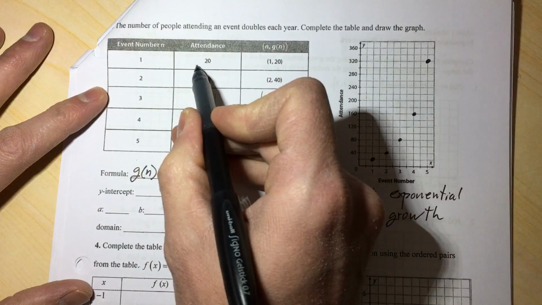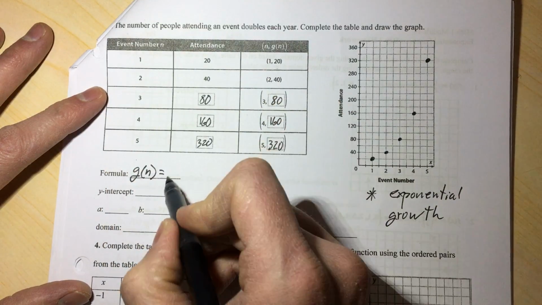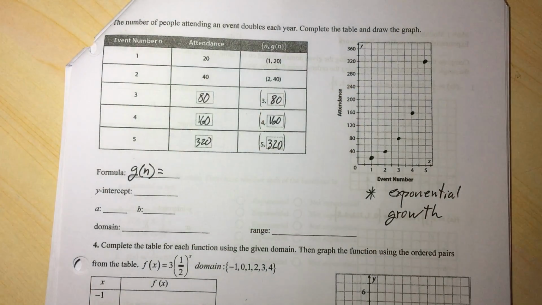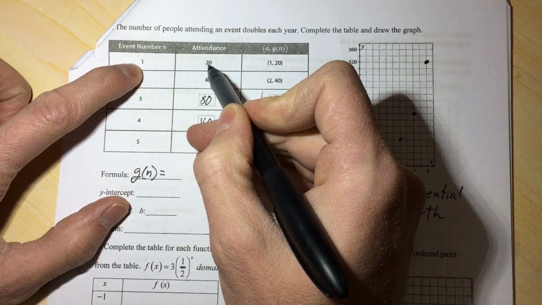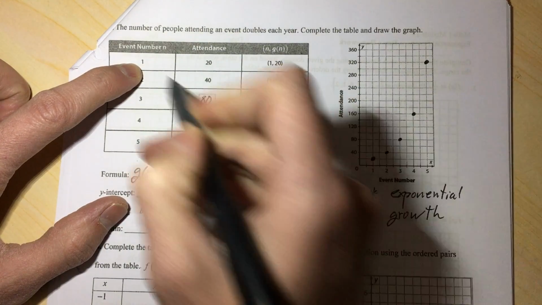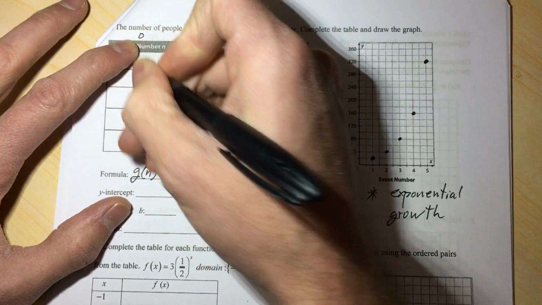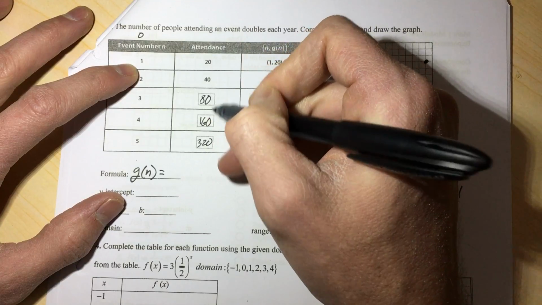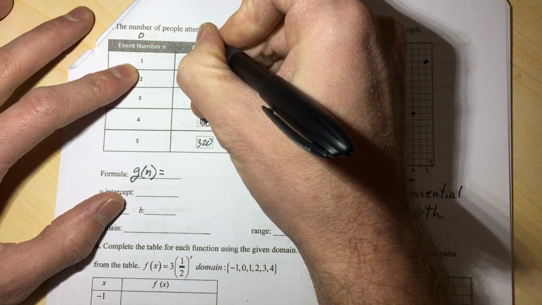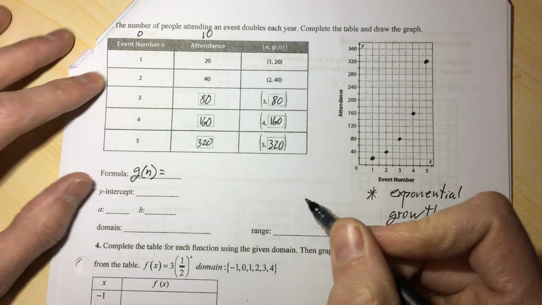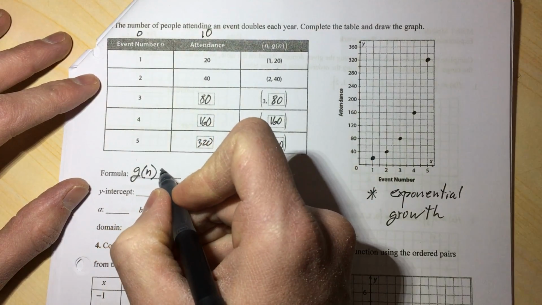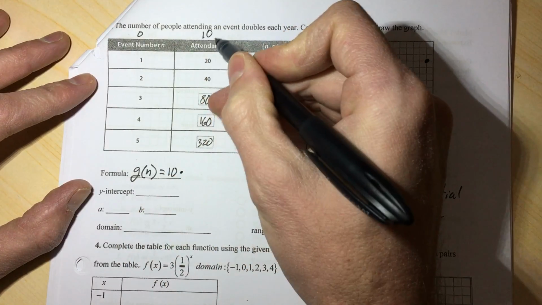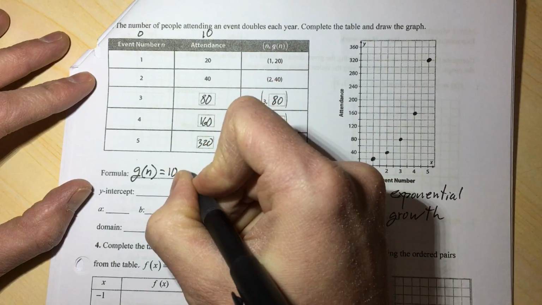A lot of times people get confused: how do I get my two parts of this function? I know I've got to have an exponent here, and what do I start multiplying with? Well, I take it back to event 0, even though there's no event 0, there's only the first event. But if there was an event 0, how many people would be at that event? Going forward, we're multiplying by 2 each time, right? Well, if we divide by 2, we end up with 10 at event 0. And so that is going to be our multiplier. So it's 10.